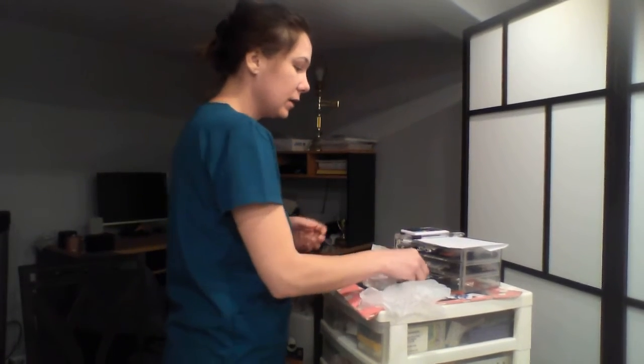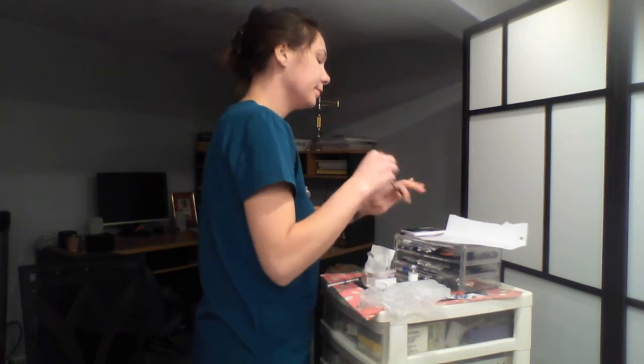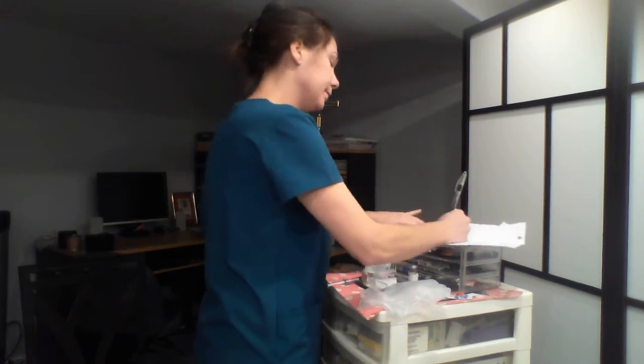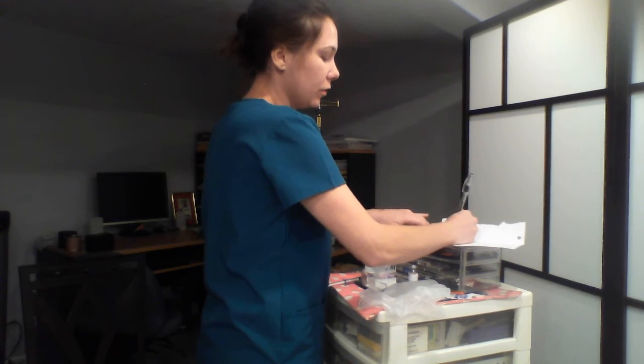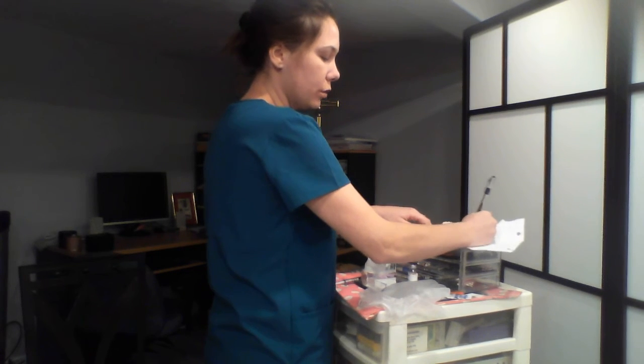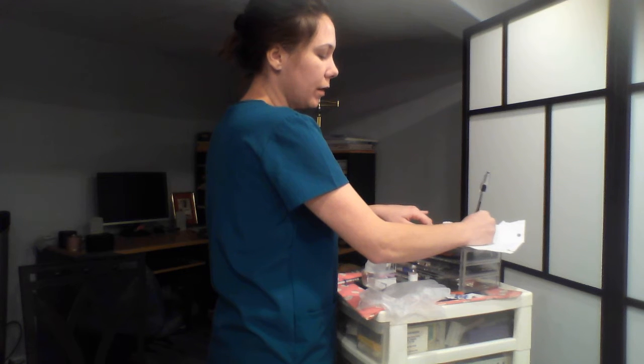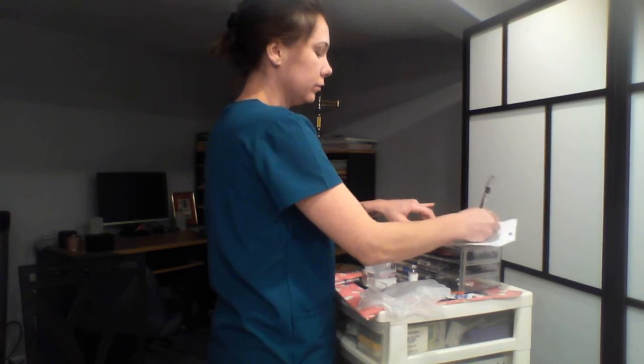Now, at this point, I will call my teacher over to do an independent double check. No. I'm going to flip my math over and redo my calculation. So the patient weighs 55 kilograms. Order states it's 1 milligram per kilogram.